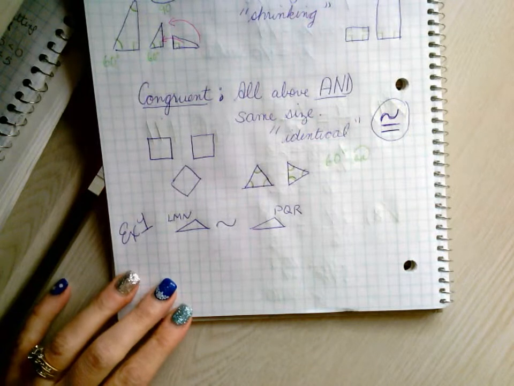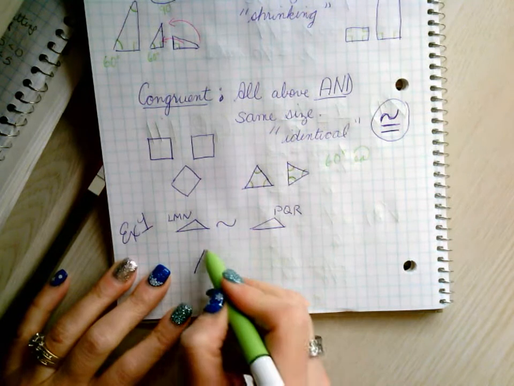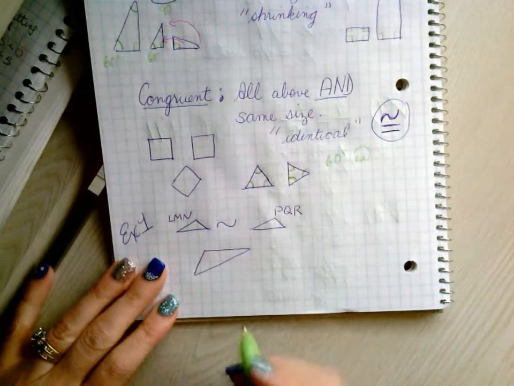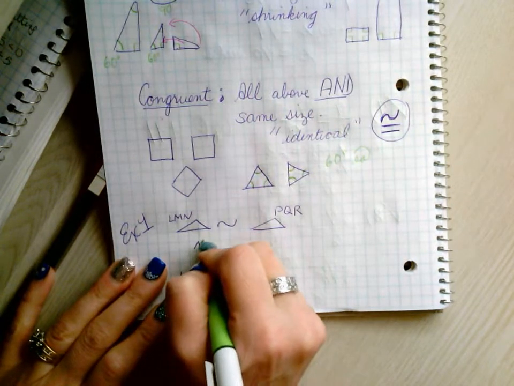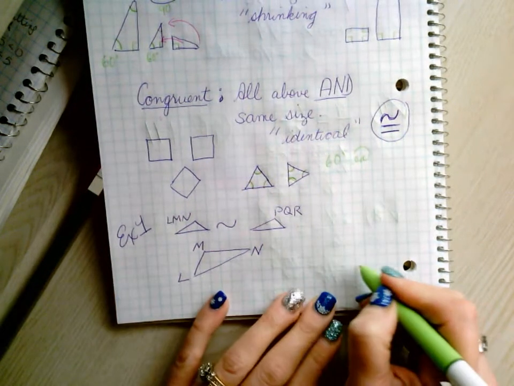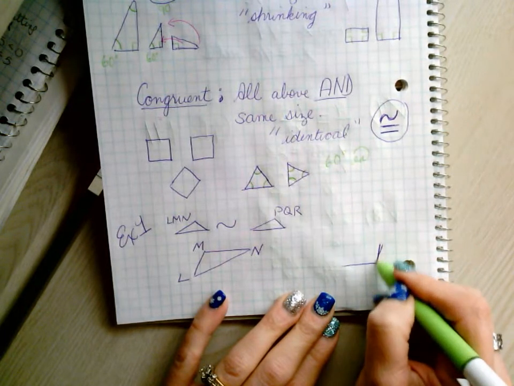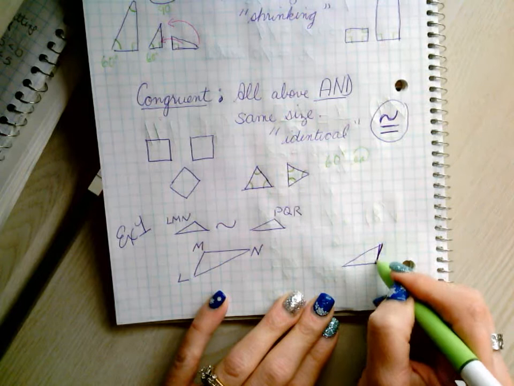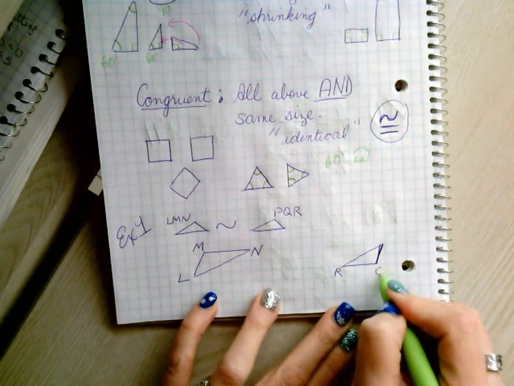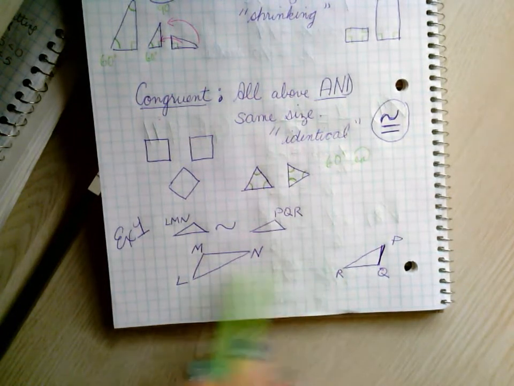First of all, what I want to do is I want to draw my triangles, and I am terrible at matching or drawing them, but I'm going to do my best. So this is L, M, N. Okay? They have the other one drawn a little bit smaller, and it has the R here, the Q, and the P. Okay, this one is the bigger one.